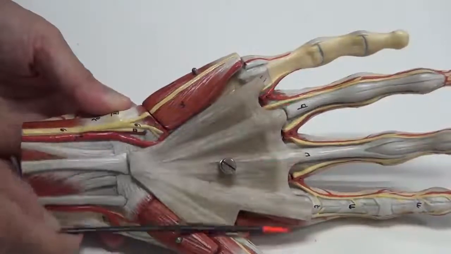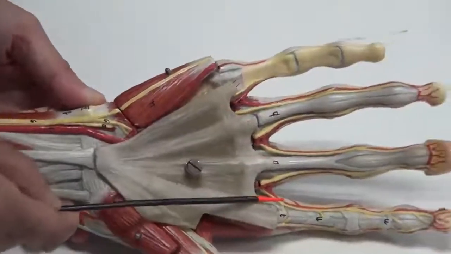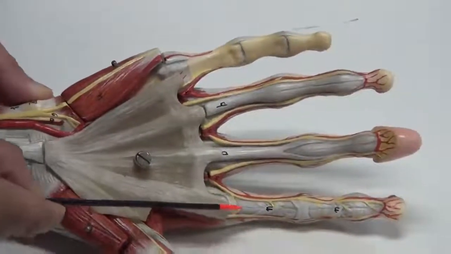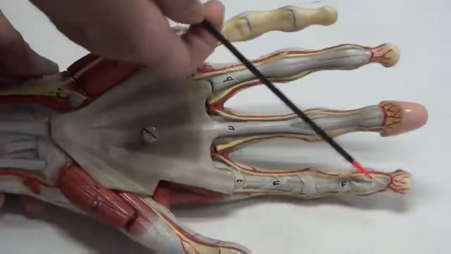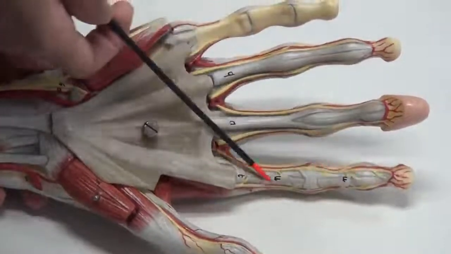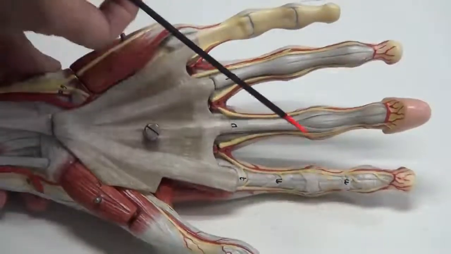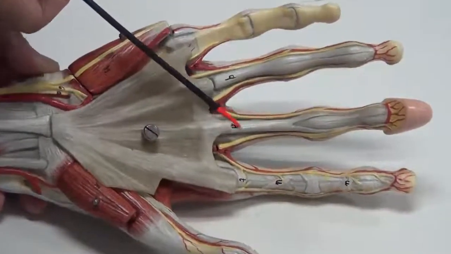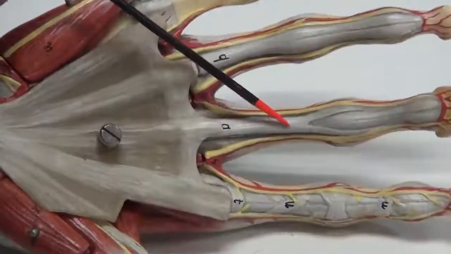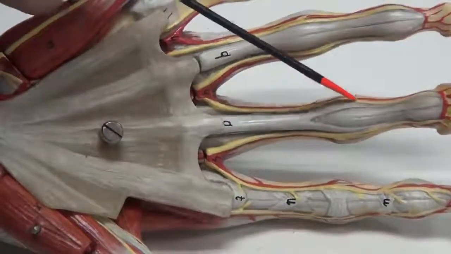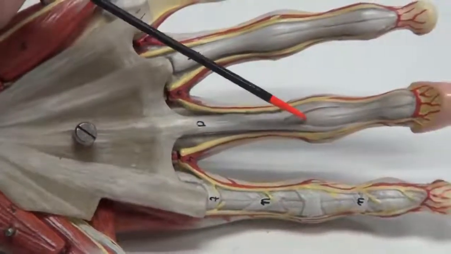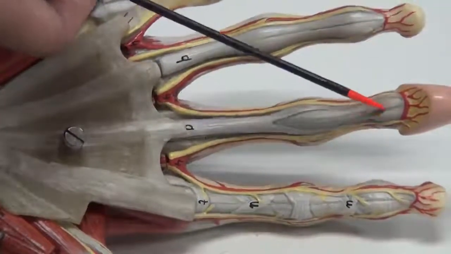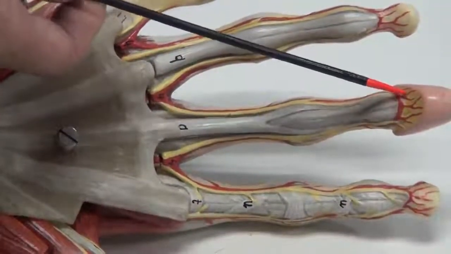Okay, again, this is the palmar aponeurosis, and in the fingers, this is the digital sheath. Remove the digital sheath, and you can see the long flexor tendons. Here you can see the flexor digitorum superficialis tendon. You can see that it is splitting into two and allowing the flexor digitorum profundus tendon beneath it to pass through and to attach to the base of the distal phalanx.